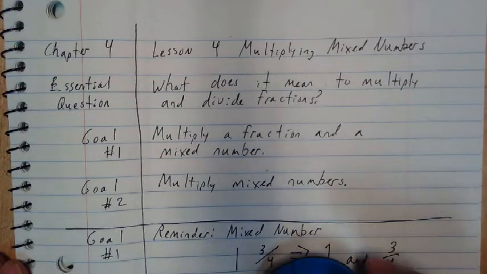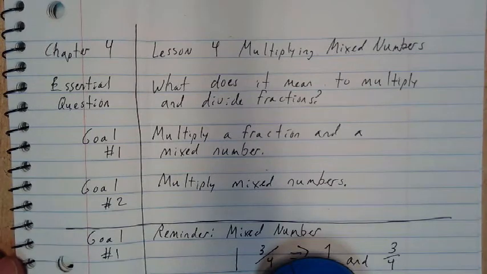Alright guys, let's get started. This is chapter 4, lesson 4, multiplying mixed numbers. As you do this lesson, think about what it means to actually multiply fractions.